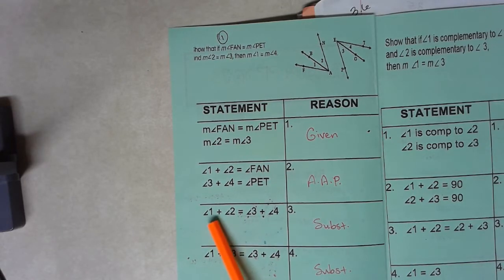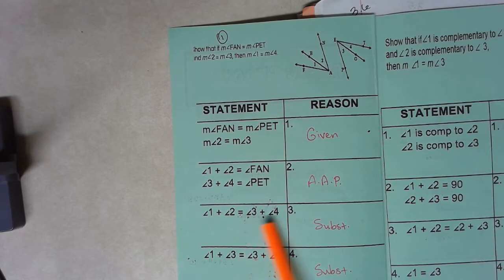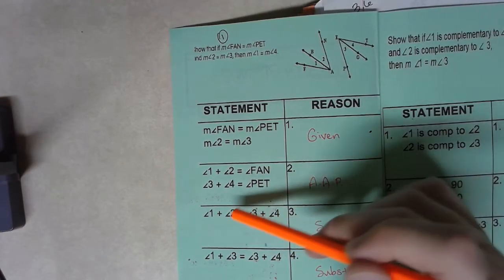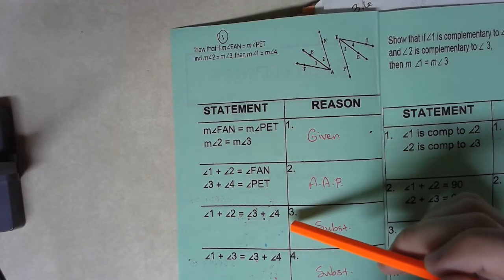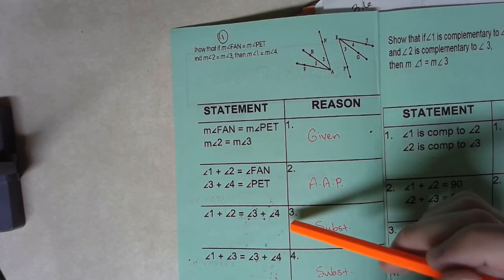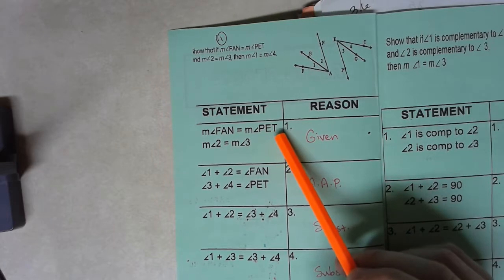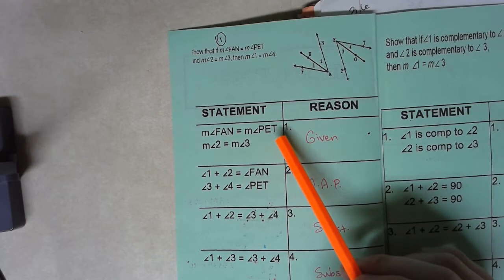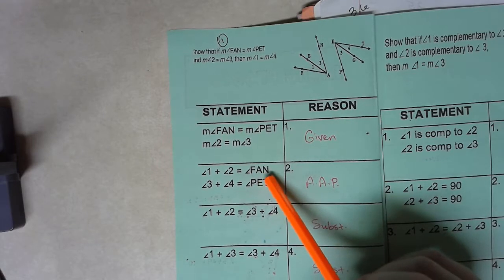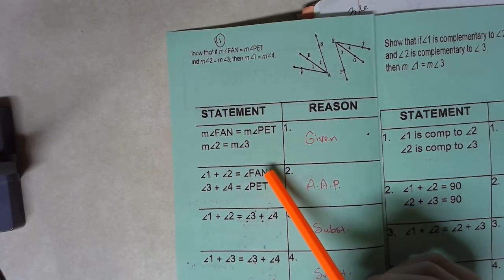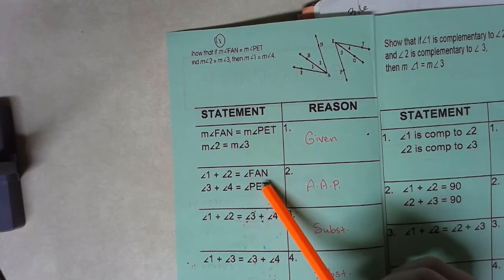So next up, angle 1 plus angle 2 is equal to angle 3 plus angle 4. Well, I've seen angle 1 plus angle 2 up here. I've seen angle 3 plus angle 4 up here. But I don't know where they come together. How is it that they're being able to set equal to one another? Well, if I look back to my very first statement, it told me that angle FAN is equal to angle PET. And then right here in my second step, I'm given a further definition of angle FAN and angle PET.